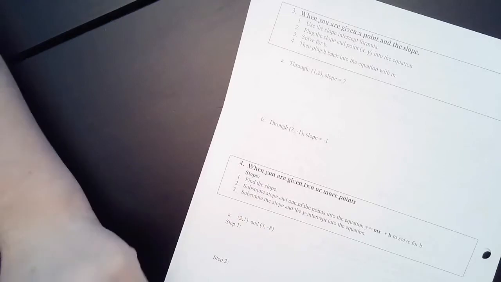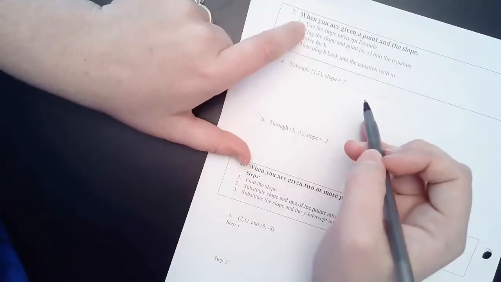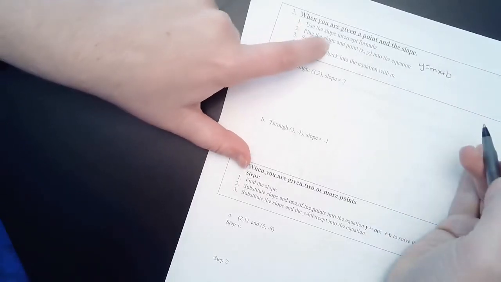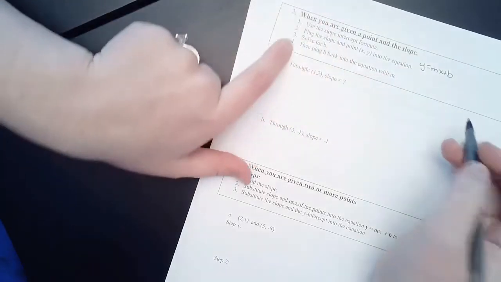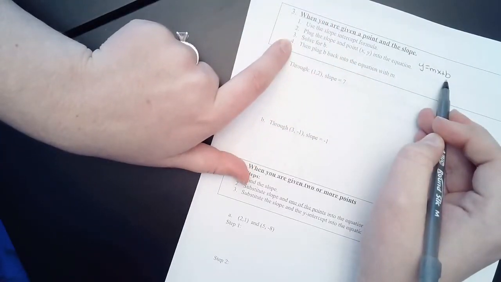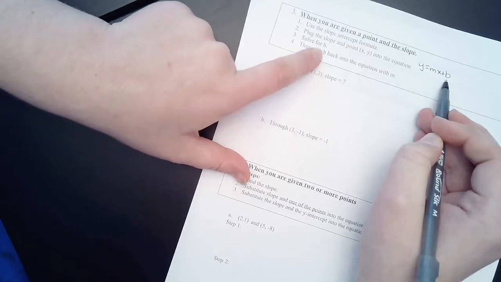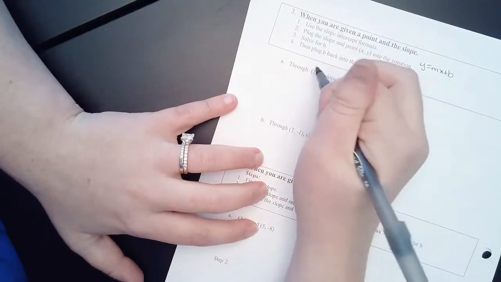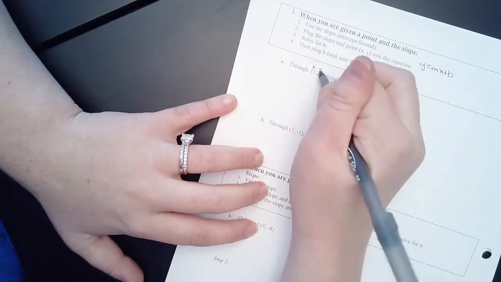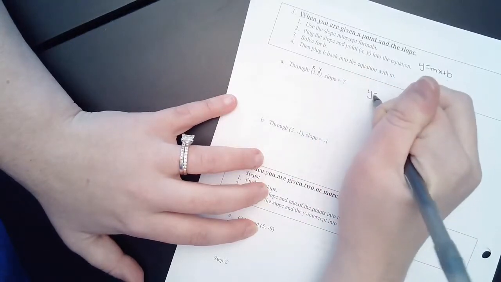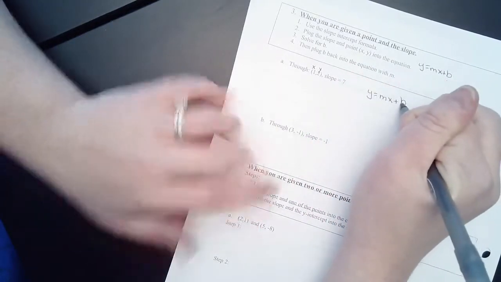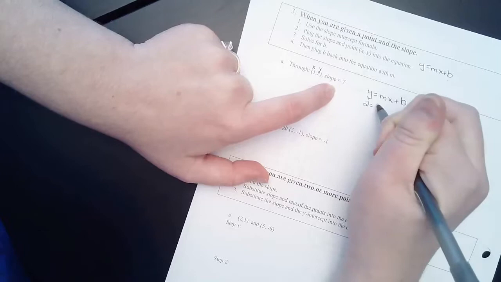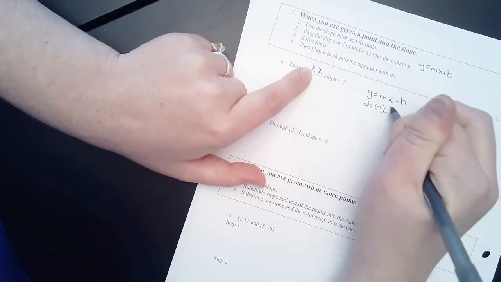So if I look at the first one, it says use the slope-intercept formula, which again is y equals mx plus b. I want to plug in the slope and the point into the equation. By doing that, b is going to be by itself, and I can solve for b, and then I'm just going to plug it back into the equation since I want it in y equals mx plus b form. So if it's through the point (1, 2), my x is 1 and my y is 2. So I'm replacing my y with 2, my slope or my m with 7, my x with 1, and b is going to stay in the equation.